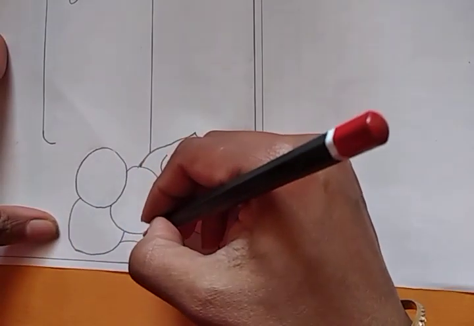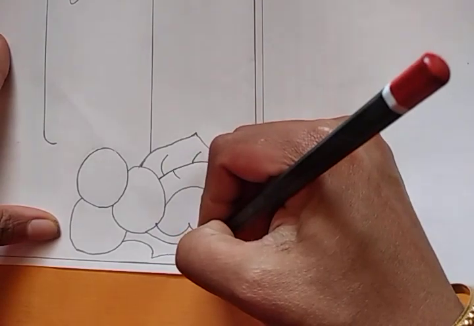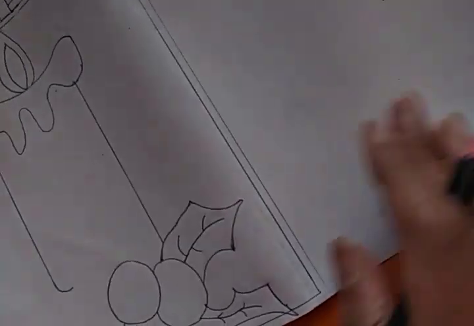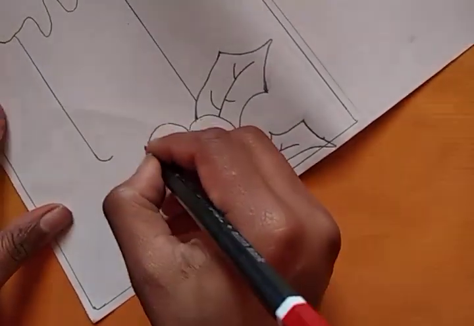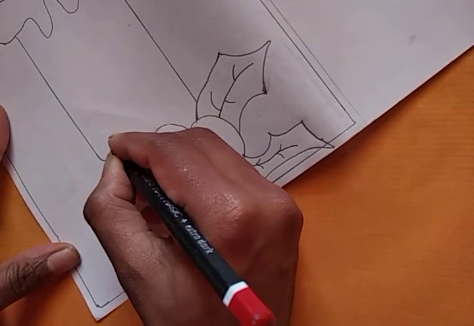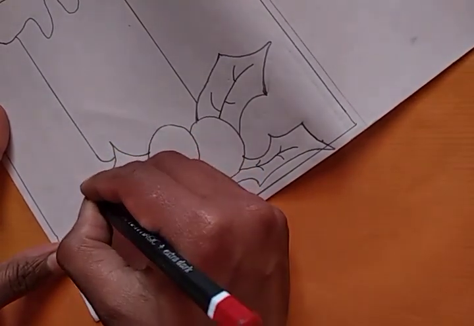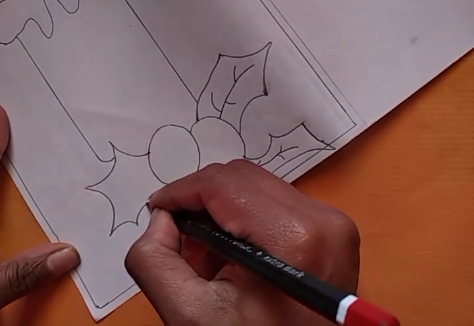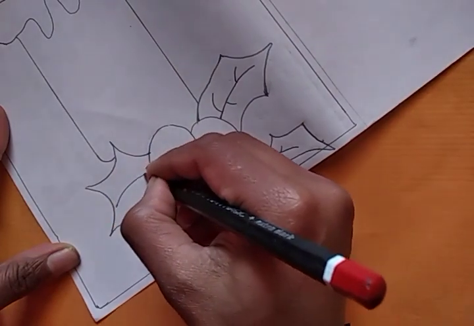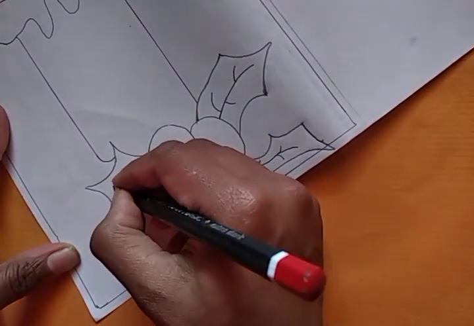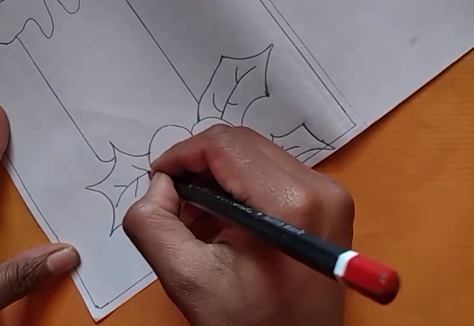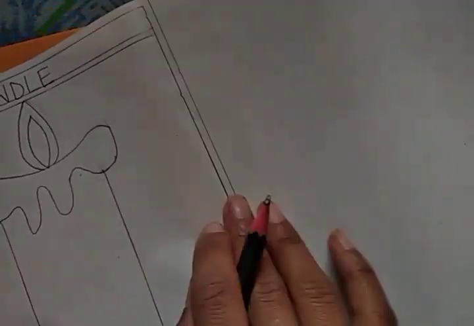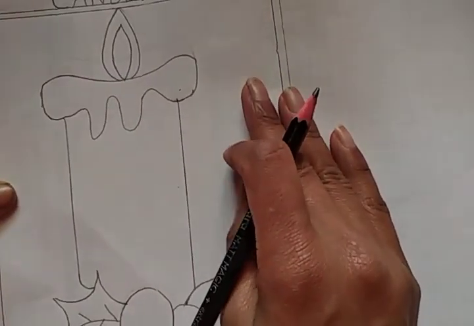Okay. See now. Again, give like this. Then, let's see, give like this. Now here also, like this. You are going here. Come here. See, we will join here. Let's say we will start from here. So see, this is a candle. A small candle I have drawn for you.